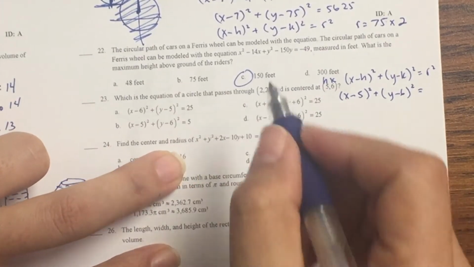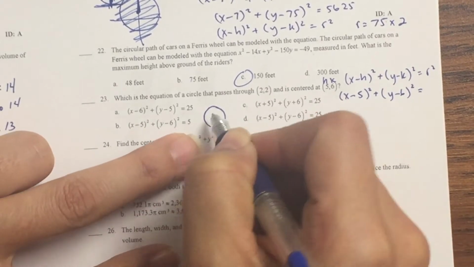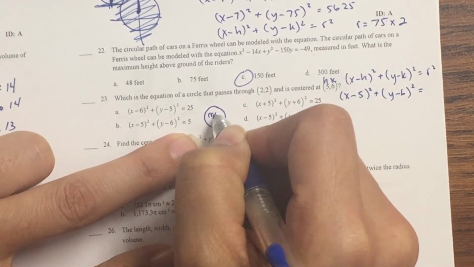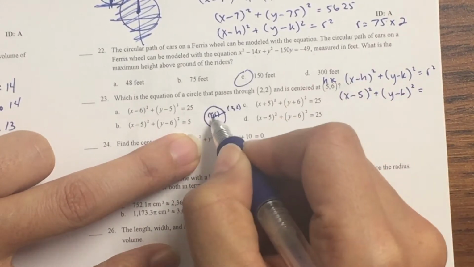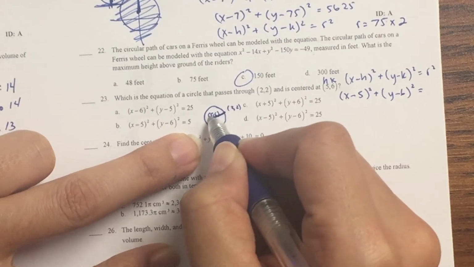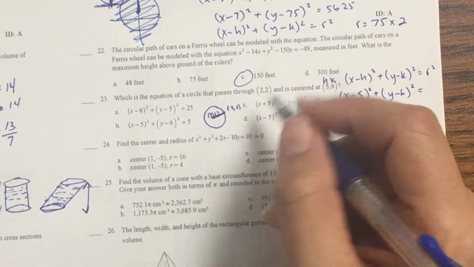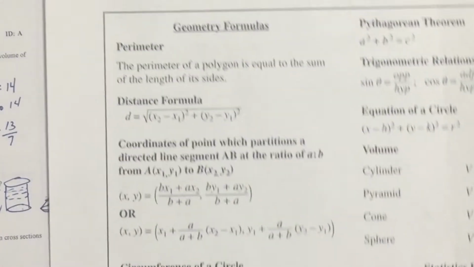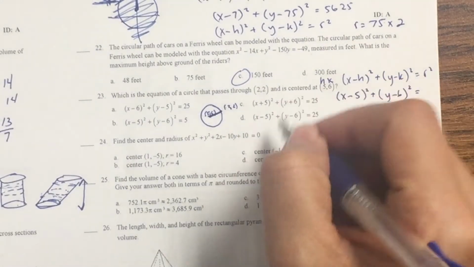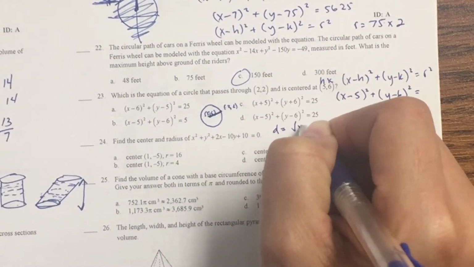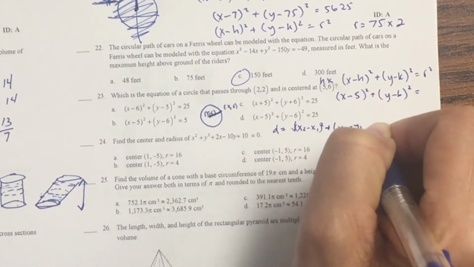Hypothetically speaking, I have the center, 5, 6, and then I have another point somewhere over here, which is 2, 2. I want to find this distance because that's the radius. I need to find the distance between these two points, so I need the distance formula. You don't even have to remember it. I'll write it out and just plug in the numbers. The distance formula says square root of x2 minus x1 squared plus y2 minus y1 squared.